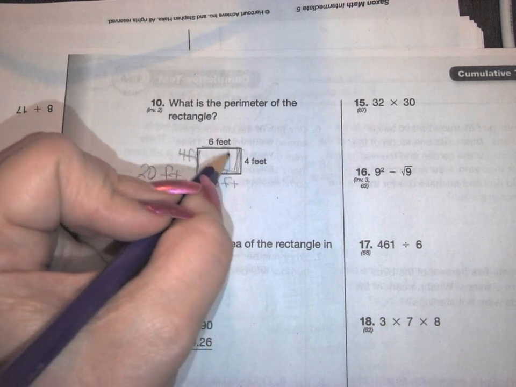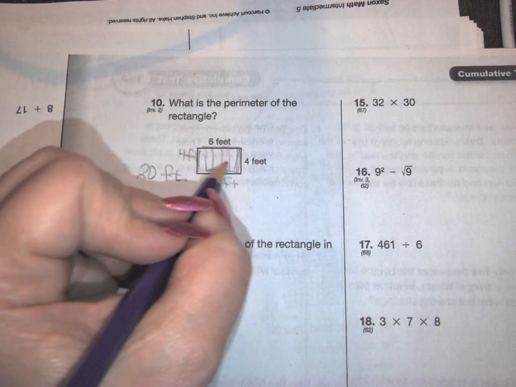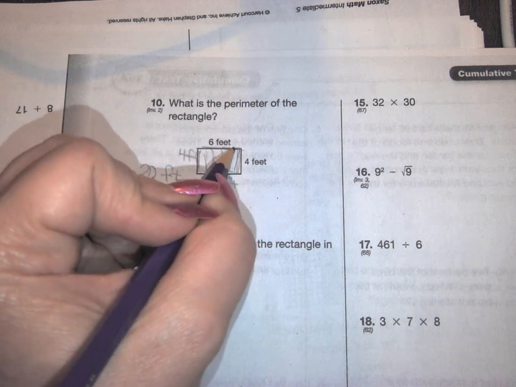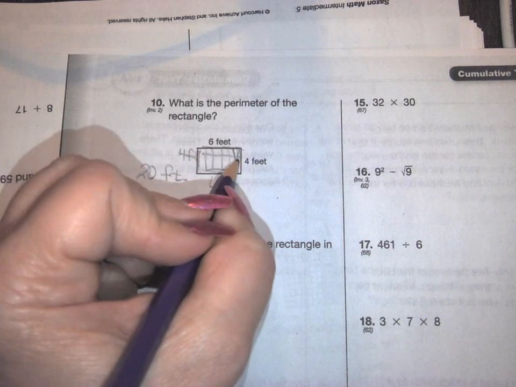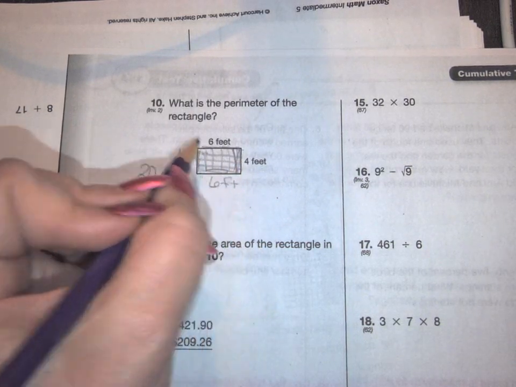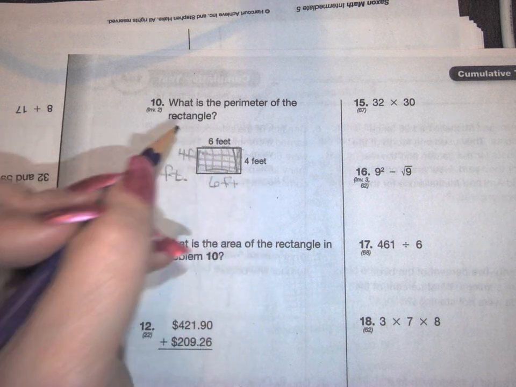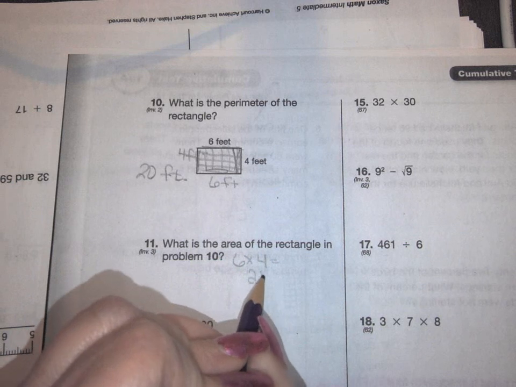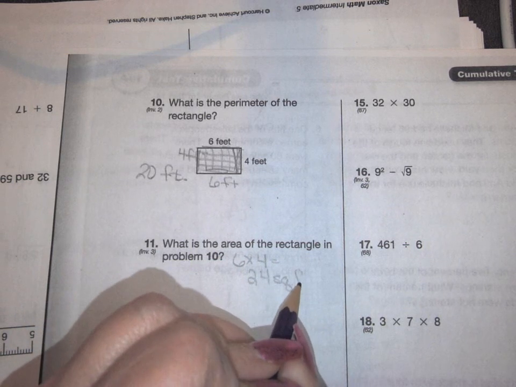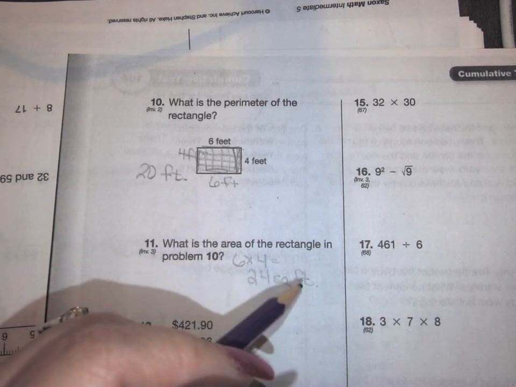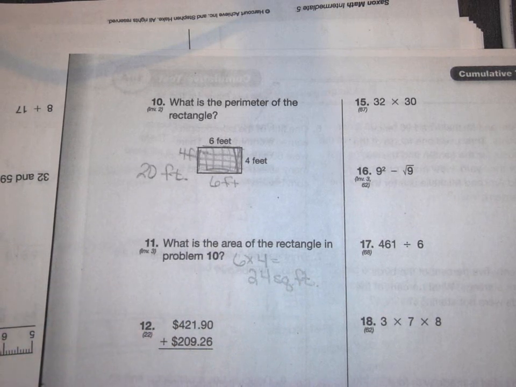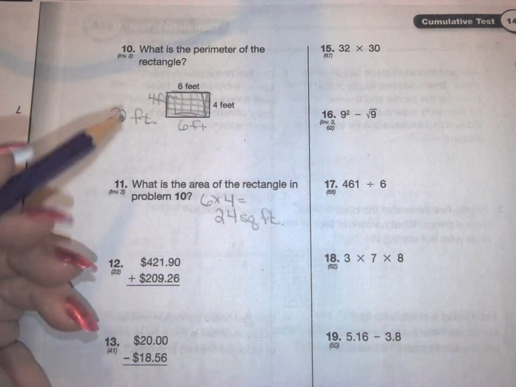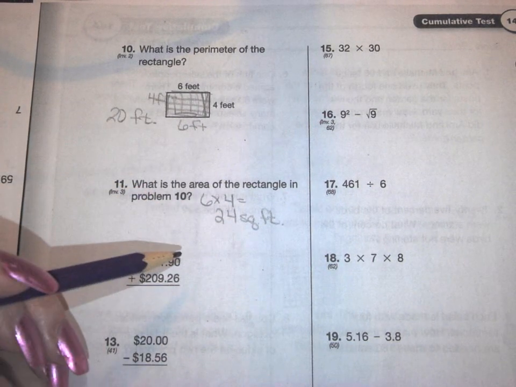Area is the yard inside there, the little squares that we put. And I can actually do 1, 2, 3, 4, 5, 6, and then 1, 2, 3, 4. So now I have 6 by 4, or 6 times 4, which gets us 24 square feet. Remember, with area, we want square feet. All right. So area is multiplication. Perimeter is adding around the outsides.